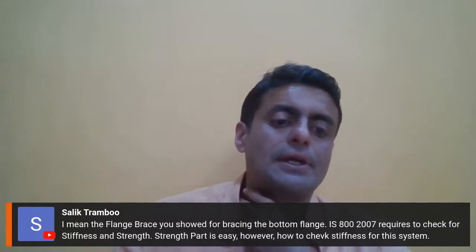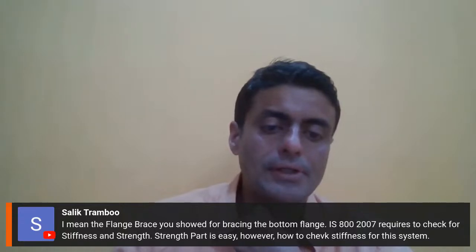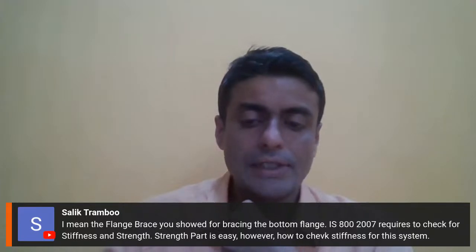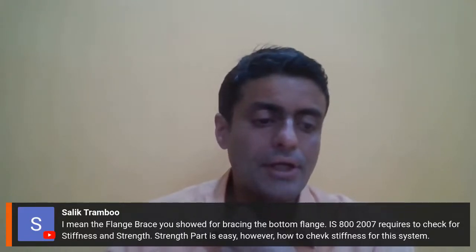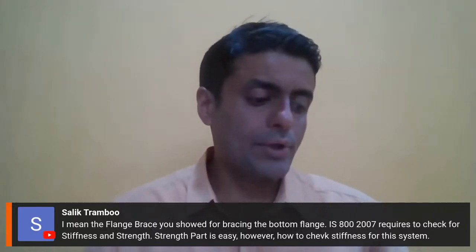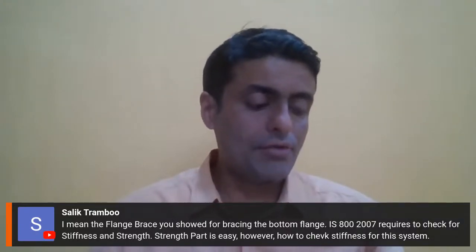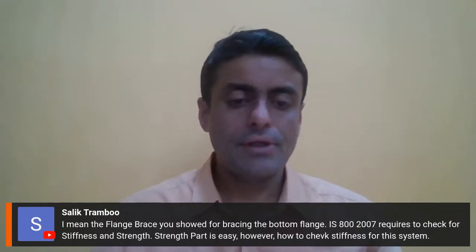Salik is saying, for the flank bracing, you showed that the bracing bottom requires to be checked for strength and stiffness. Strength part is easy, however, how to check stiffness? You go to IS 800. If you go to IS 800, they have given provisions for different types of bracings, and some formulae to calculate both the stiffness and strength. Strength is easy because directly 2.5% of axial load, that type of calculations you could do. But for stiffness, there are formulae given over there to check the stiffness of such bracings.